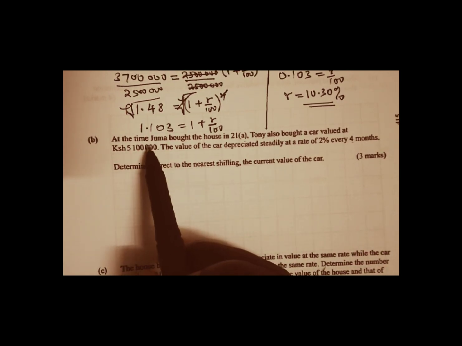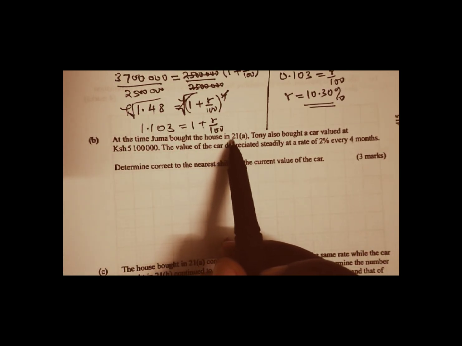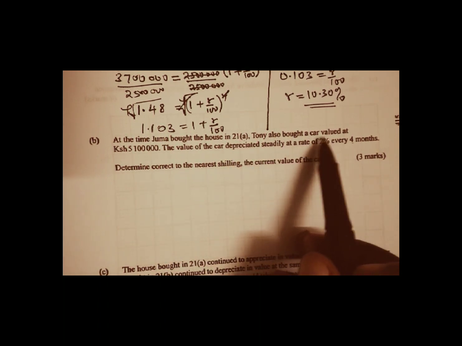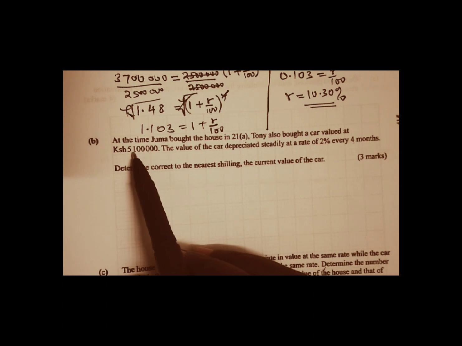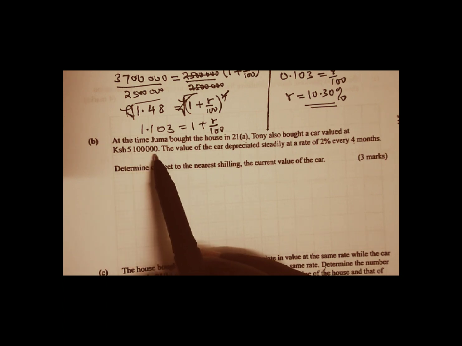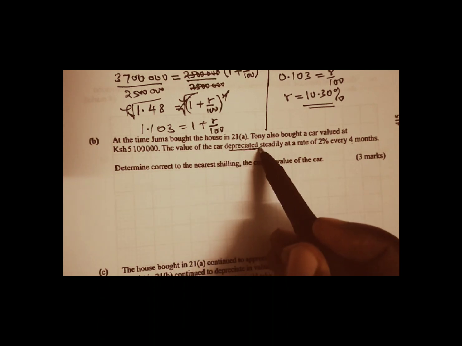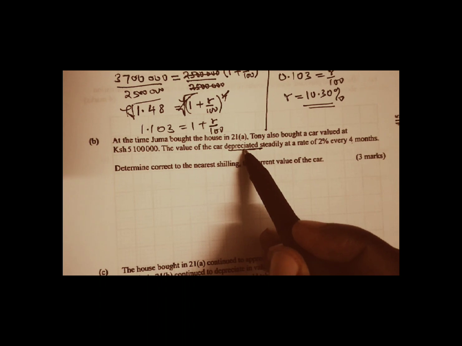We proceed with the question. Going to part B. Part B reads, at the time Juma bought the house in 21A above, Tony also bought a car valued at 5,100,000. The value of the car depreciated. This is the loss in value, and therefore the amount after the loss in value is going to be less.